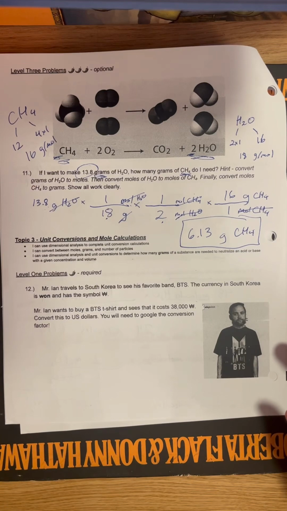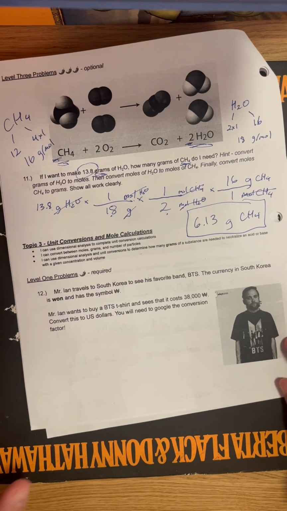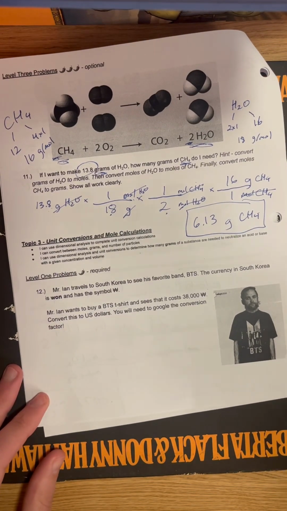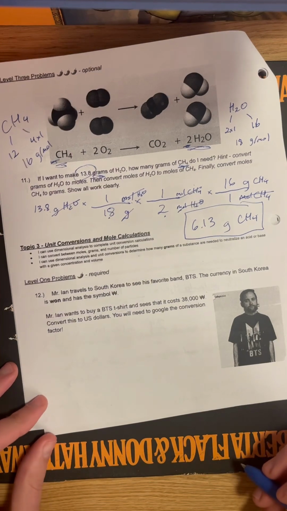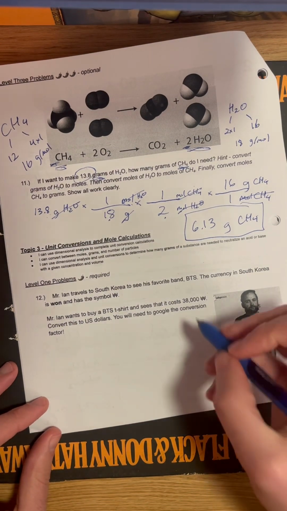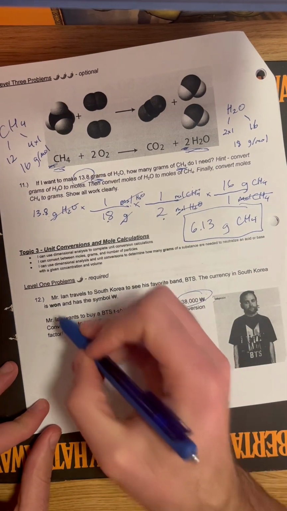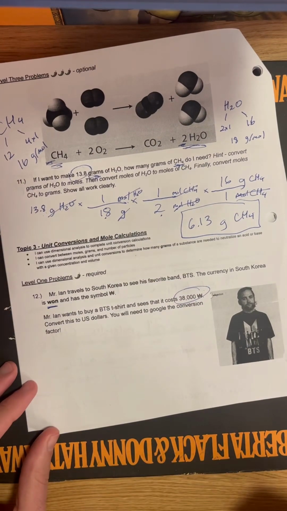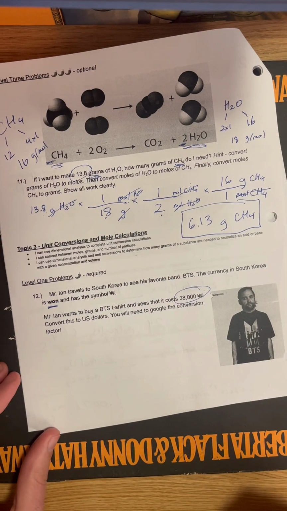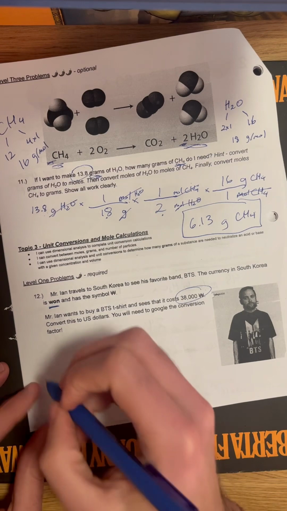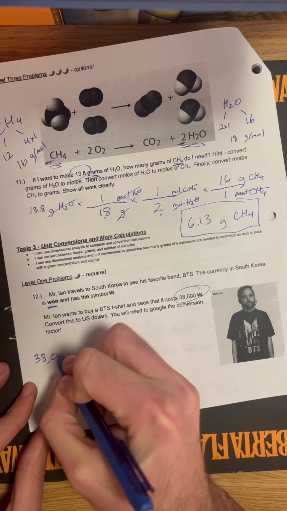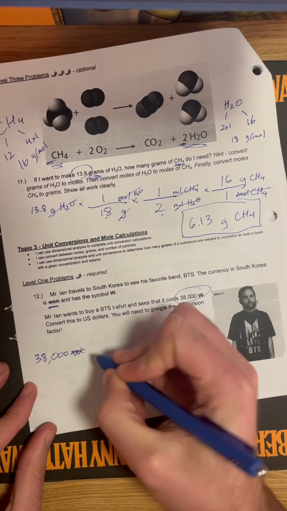All right, last section, more unit conversions. Mr. Ian's in South Korea. He's at the BTS concert. He needs to buy that t-shirt, and he sees that it costs this many won. That's the unit that they use in South Korea. He wants to figure out how many American dollars that is, so he's going to convert that, 38,000 won.